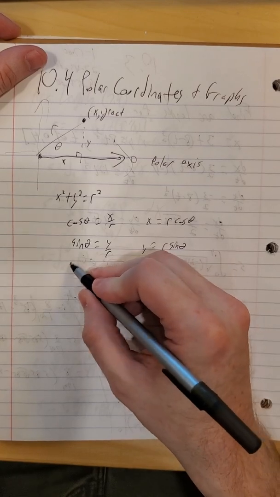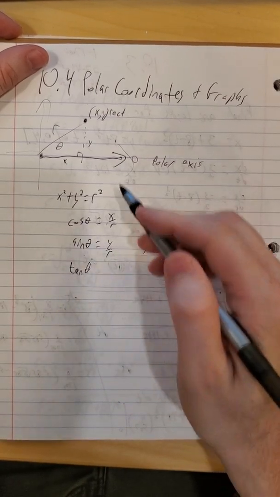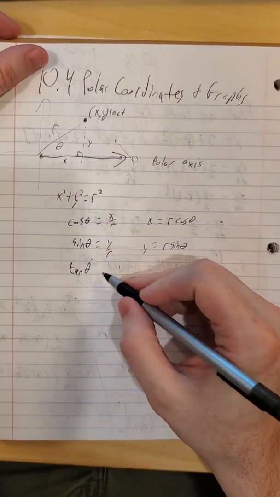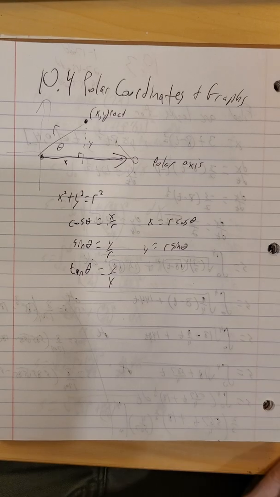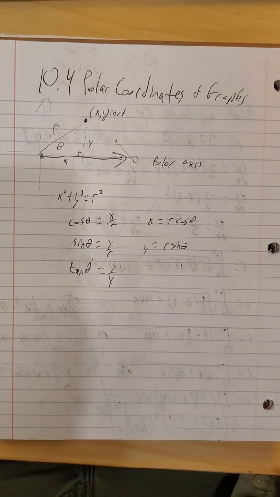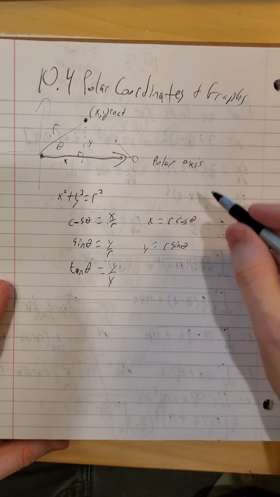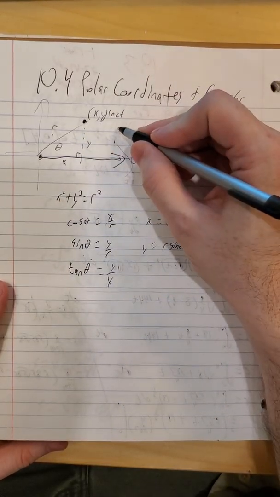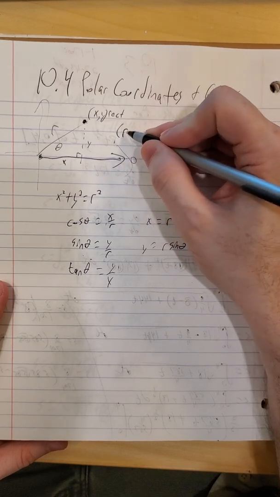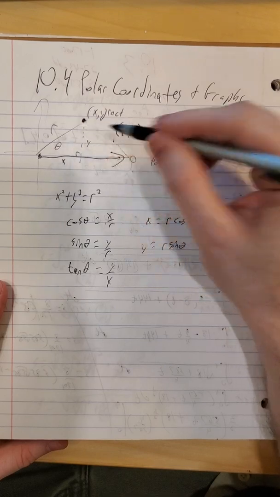Another useful relationship: if you consider the tangent of theta, sine over cosine would simplify down to y over x as well. So those are some useful ways to translate between rectangular and polar. In rectangular, this point would be called xy. In polar, we would identify it as r theta, the radius and the angle.